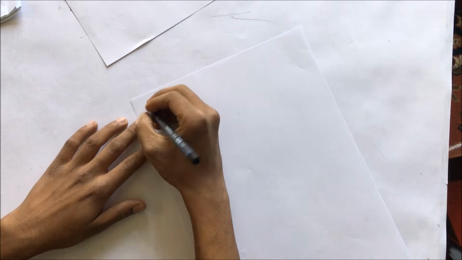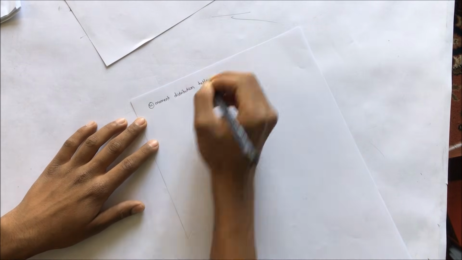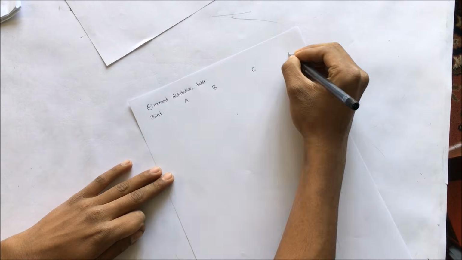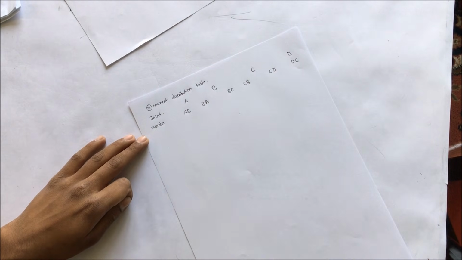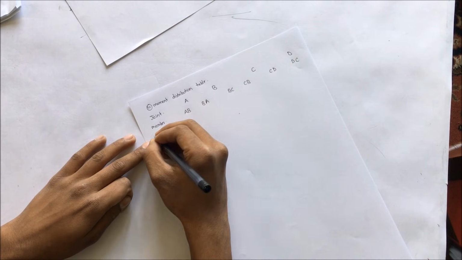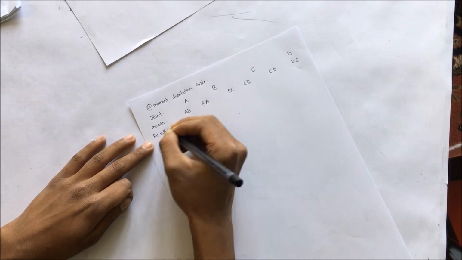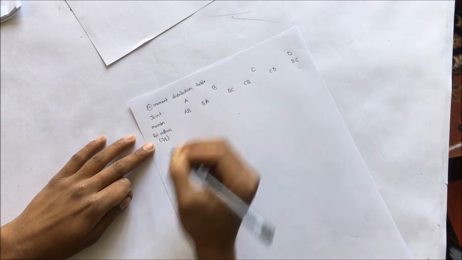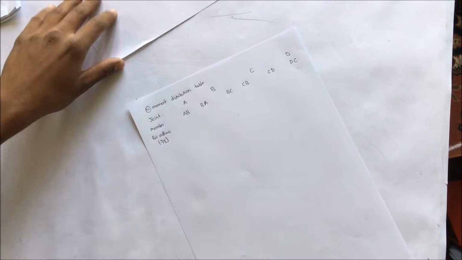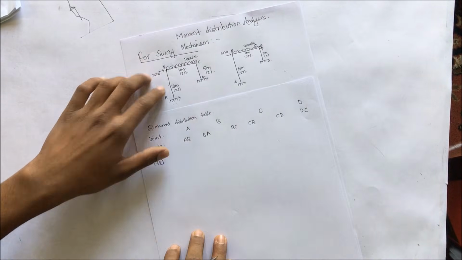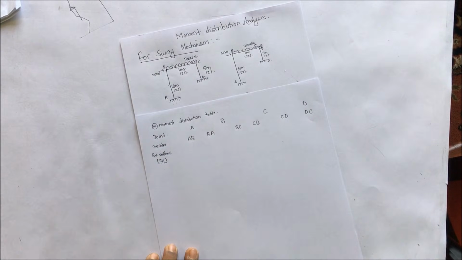Now we'll go for the third step, that is calculation of the moment distribution table. Now moment distribution table. Relative stiffness, which is I by L. So I will go through this question also.